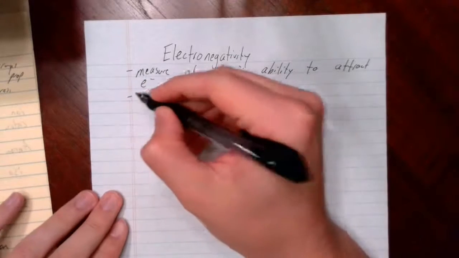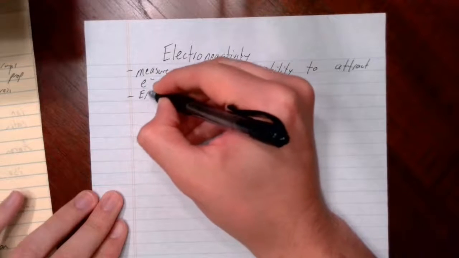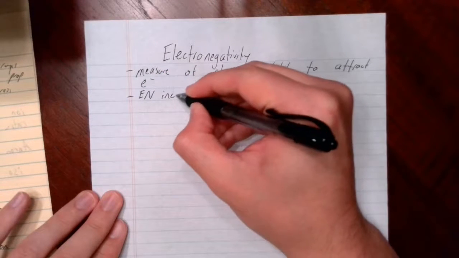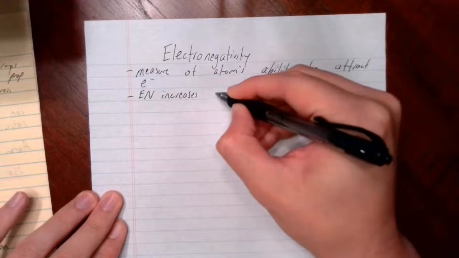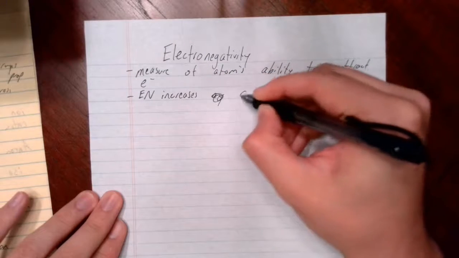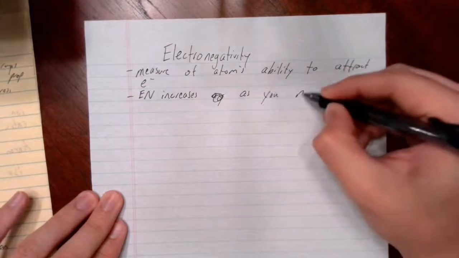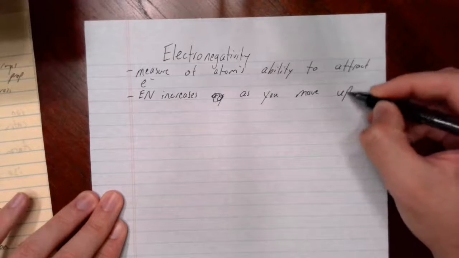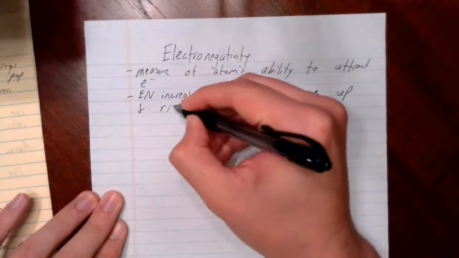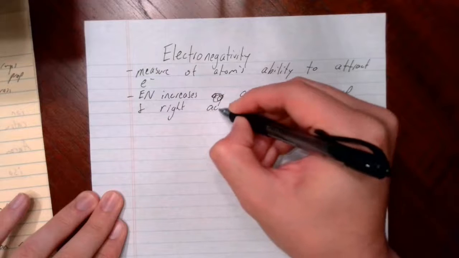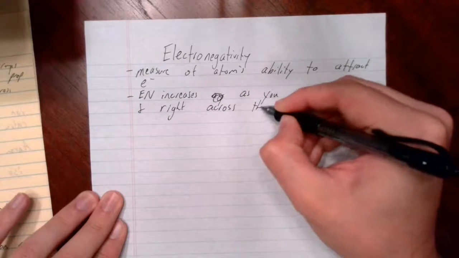So we'll abbreviate it capital E, capital N. Electronegativity increases as you move up and right across the periodic table.